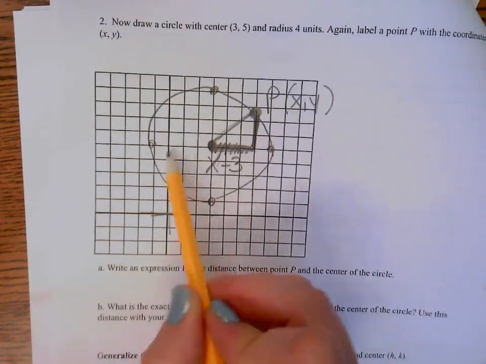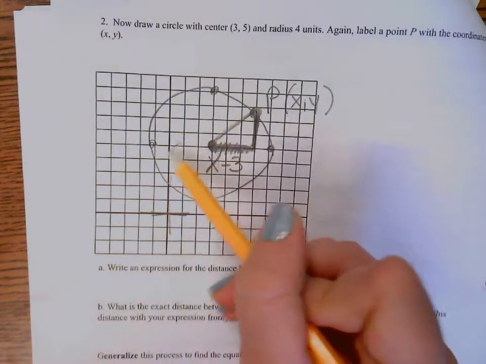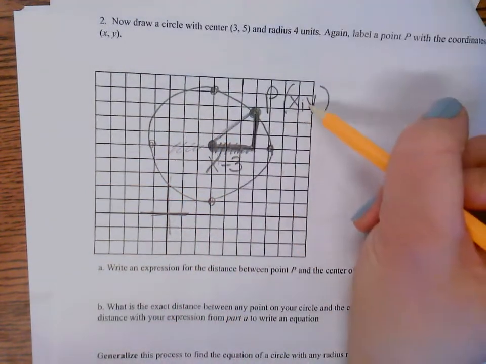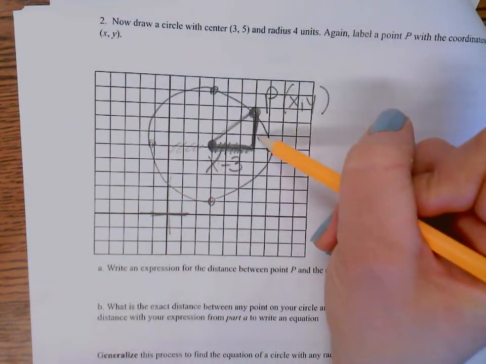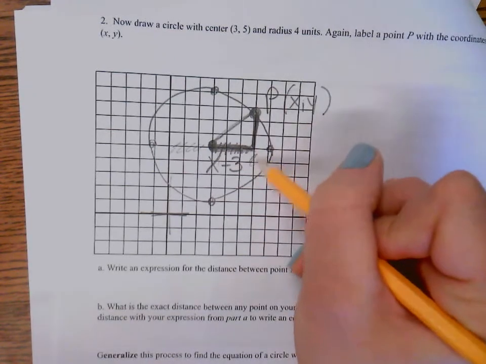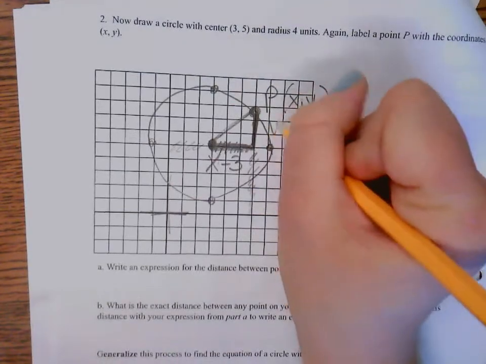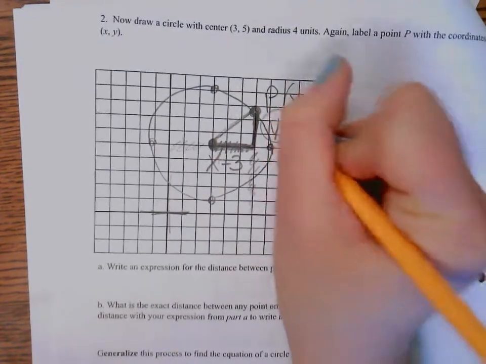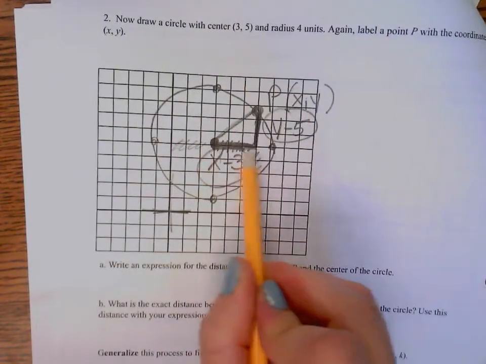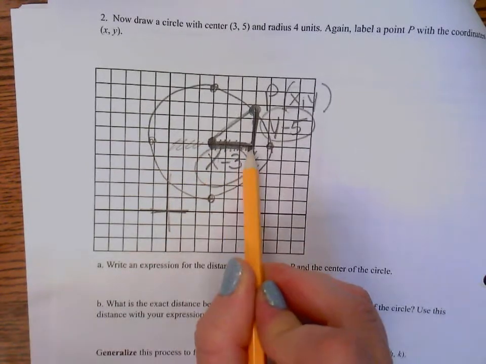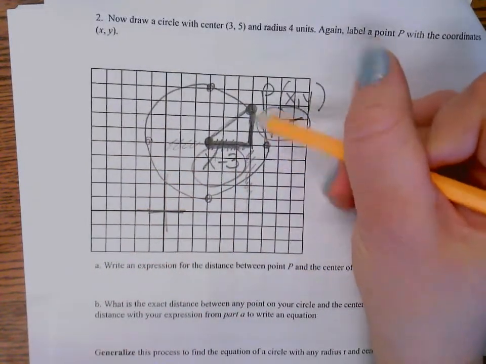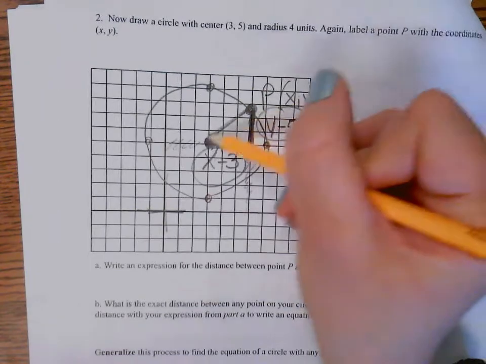So I don't want to count these 3 units over here. And then this would be y minus 5, because I don't want to count this extra 5 units. I just want this dark spot. So this is y minus 5. So the distance is x minus 3 squared plus y minus 5 squared.